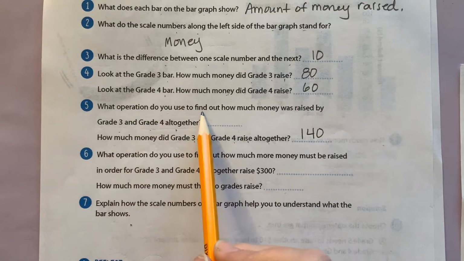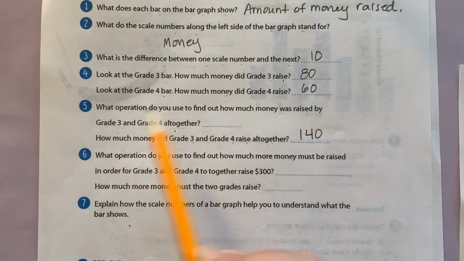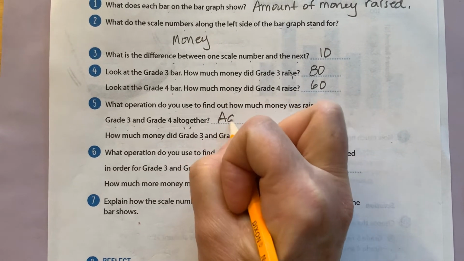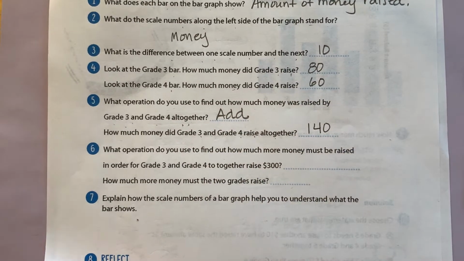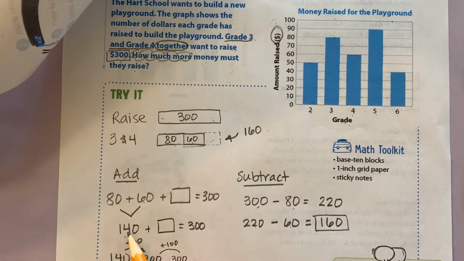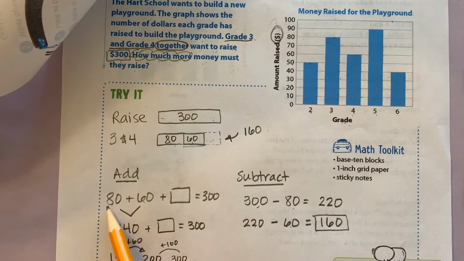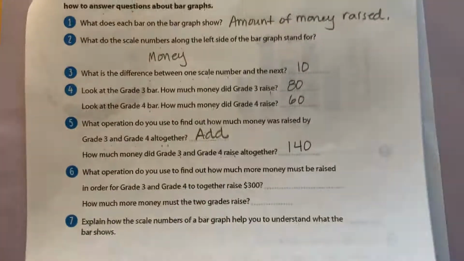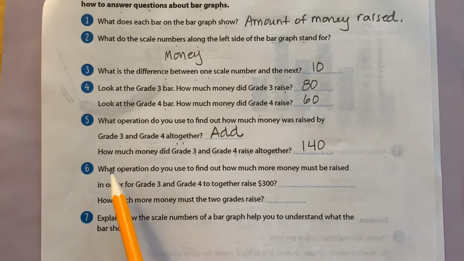What operation did you use to find out how much money was raised by grade 3 and grade 4? We did do adding for that one. Notice that right here? We added 140. Remember, I said that 80 plus 60, 8 tens plus 6 tens is 14 tens, which is 140. We did add. Okay, number 6.